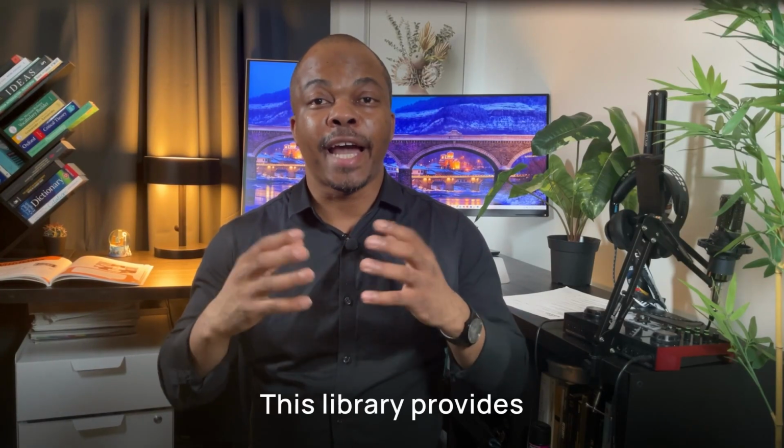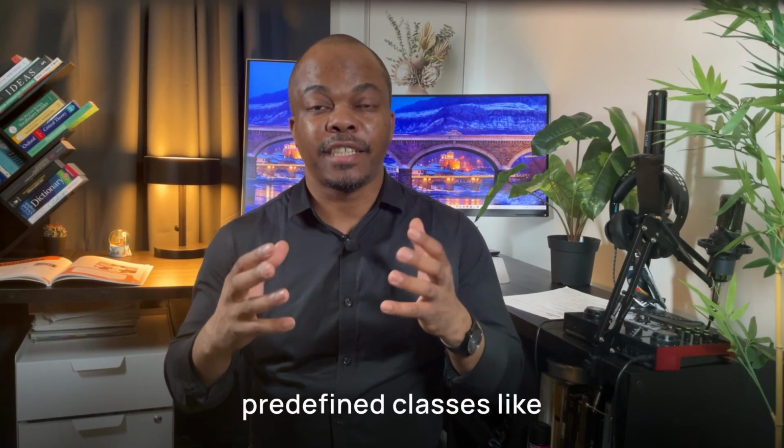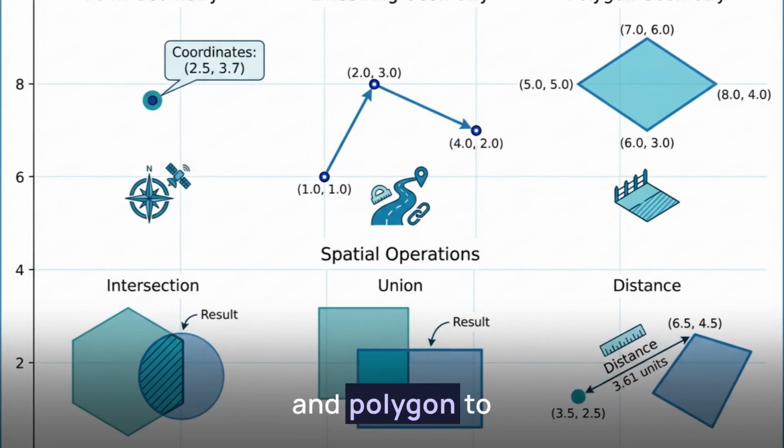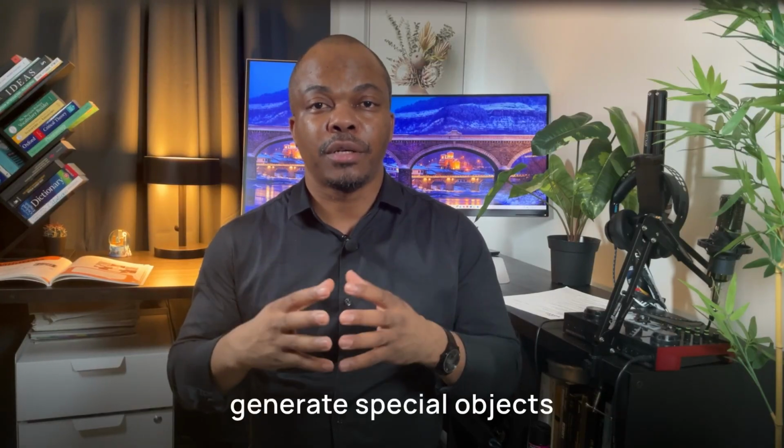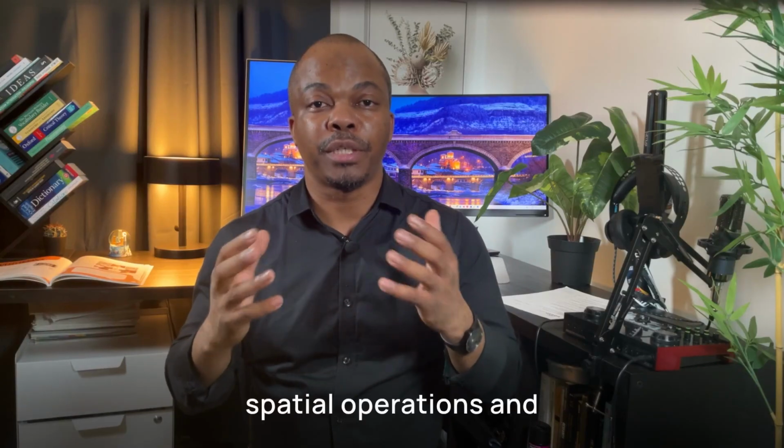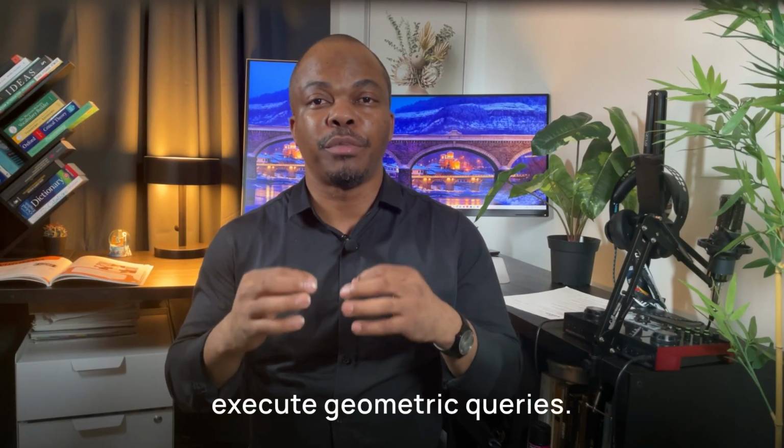This library provides predefined classes like point, line string, and polygon to generate spatial objects on which we perform spatial operations and execute geometric queries.